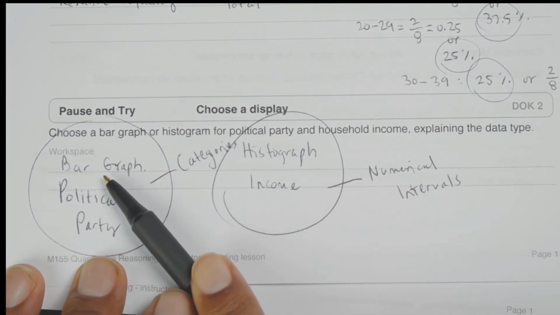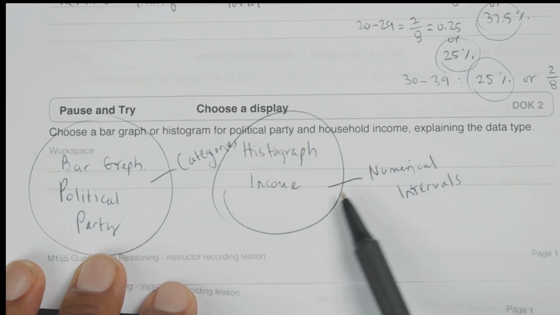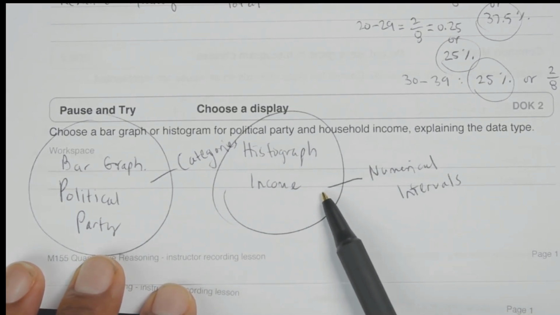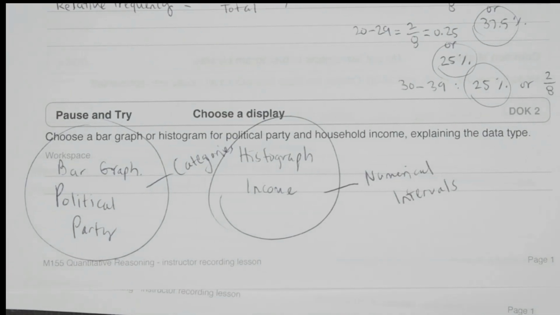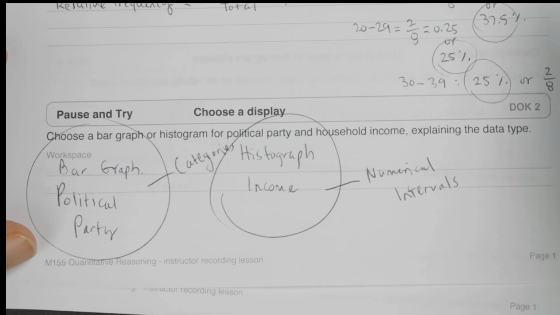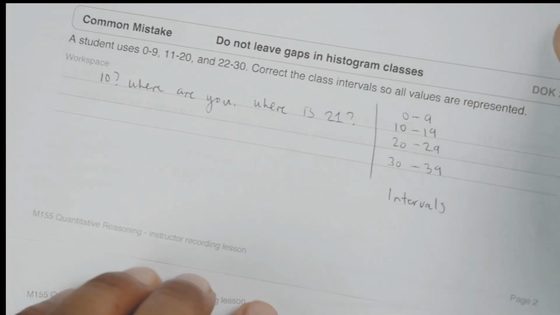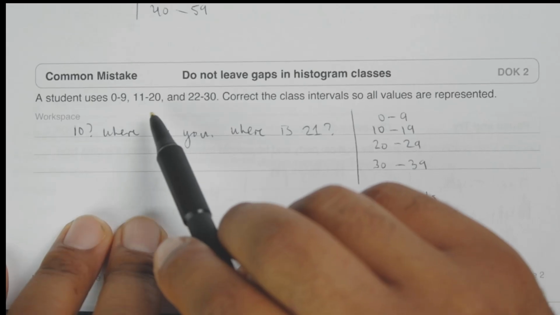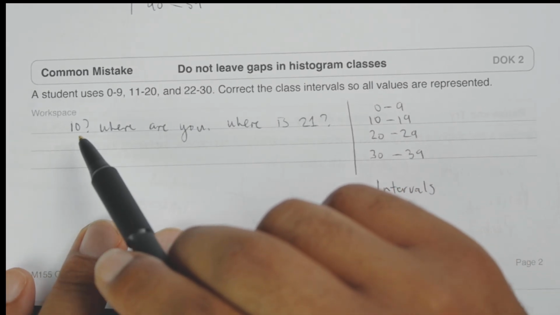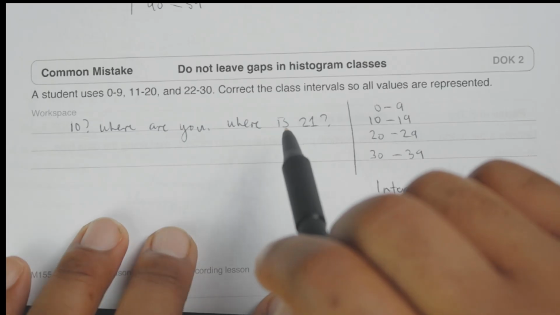And with respect to numerical intervals, you would use a histograph. And always check how those intervals are structured. If they're structured like this, well, that's a problem because you need to include number 10 and number 21. So pay attention to those things.